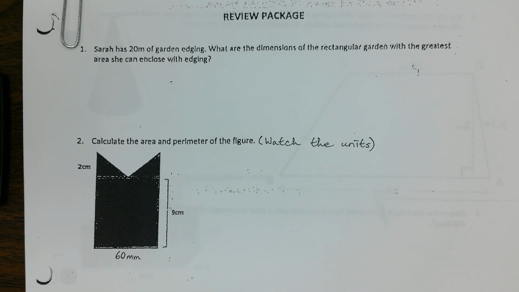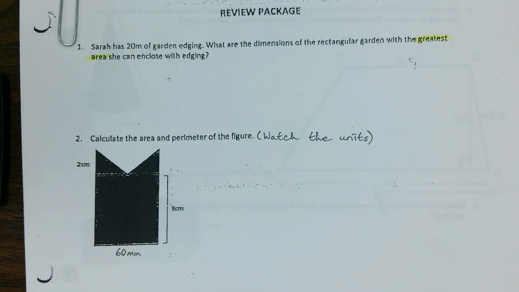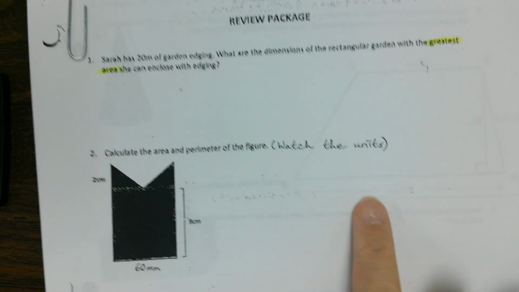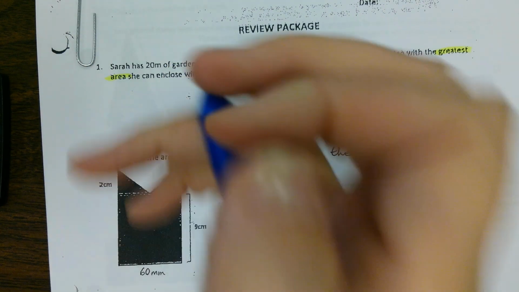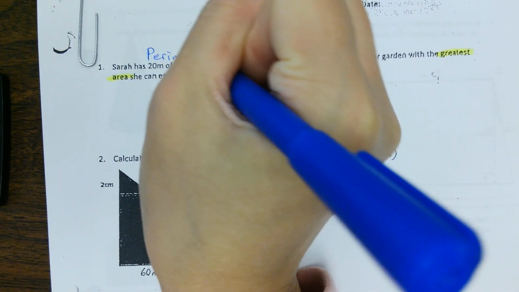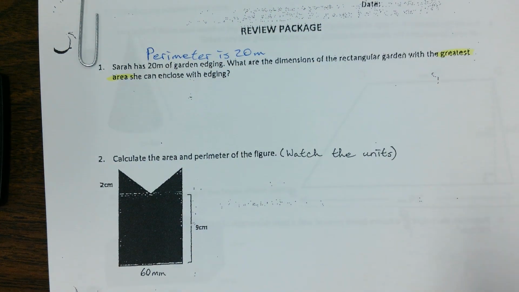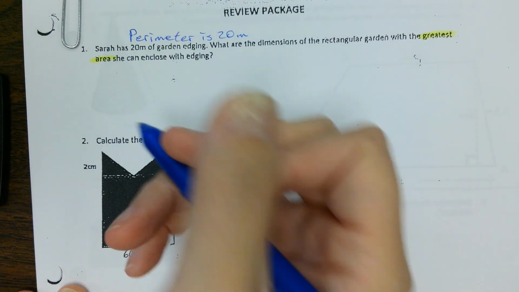Sarah has 20 meters of garden edging. What are the dimensions of the rectangular prism with the greatest area that she can enclose? Okay. So she has 20 meters of edging. So in other words, your given perimeter is 20 meters. Okay. Can I get some examples of dimensions?